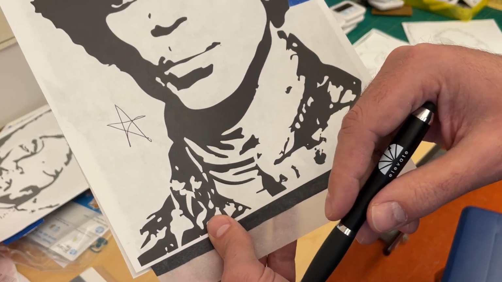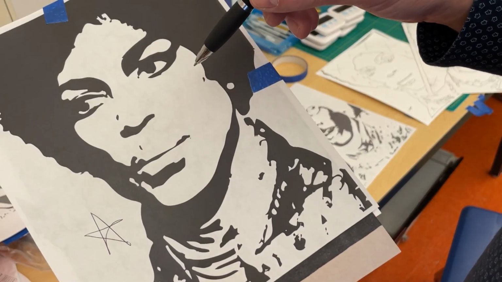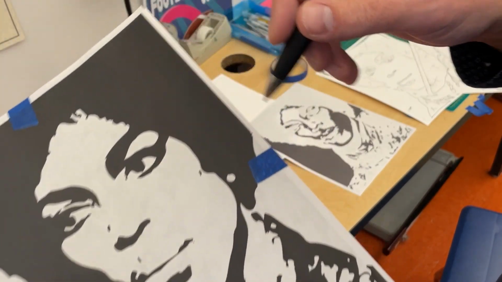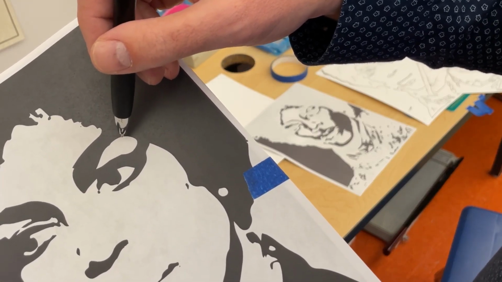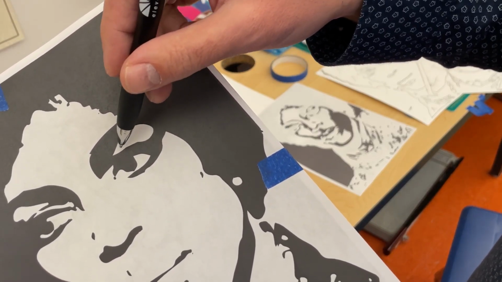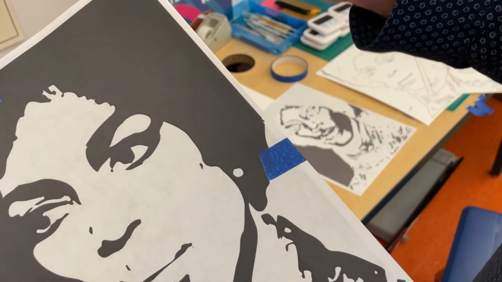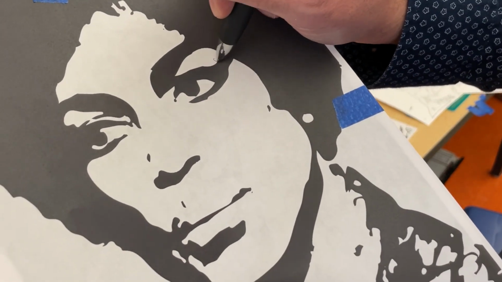Where we have some of these areas that are a little bit complicated in here, I'm going to simplify those. The other thing I need to look out for is some islands, things that are going to fall away if I cut all the way around them. So this eye area would be one of those examples. If I cut all of the black out around here, this piece would fall off and not be a part of my stencil. So I need to make some connecting parts here.